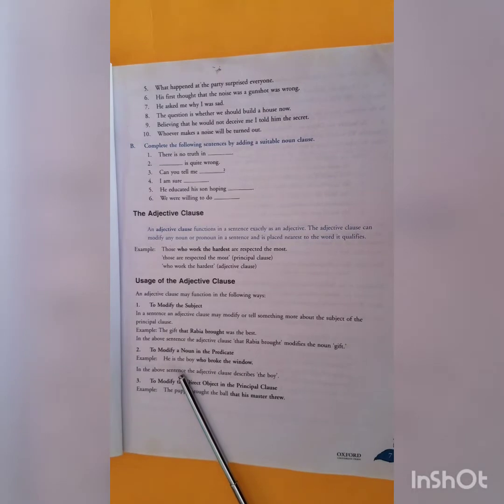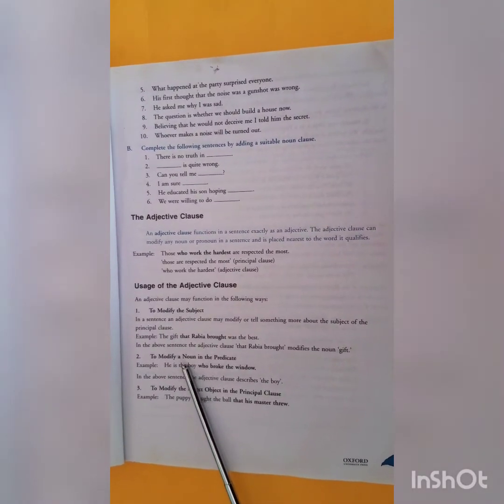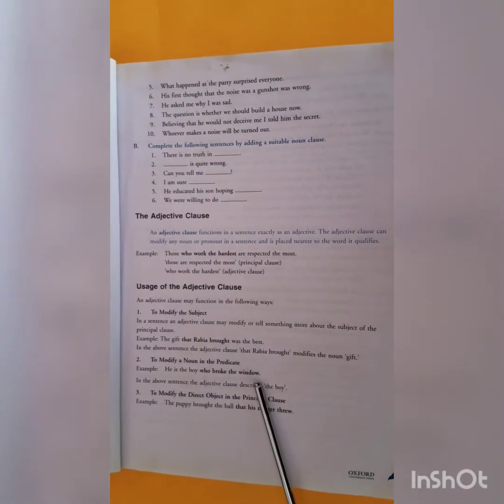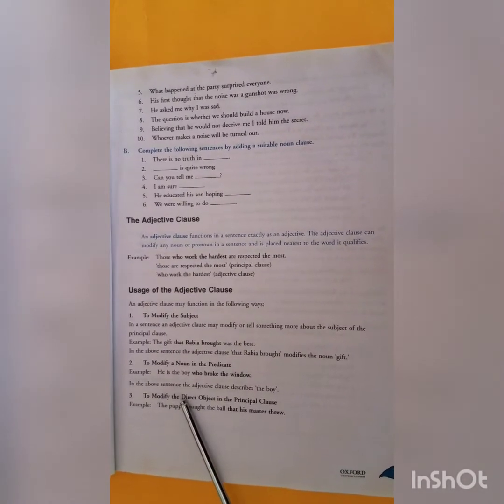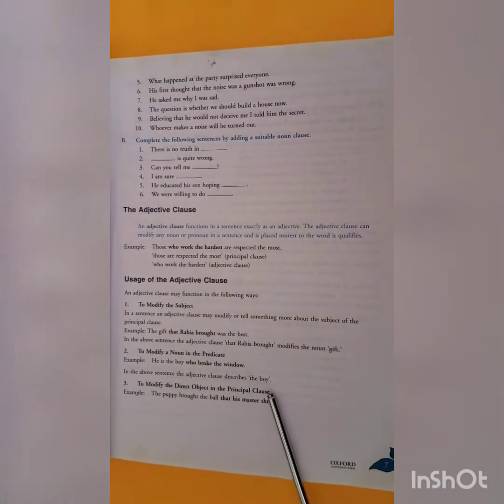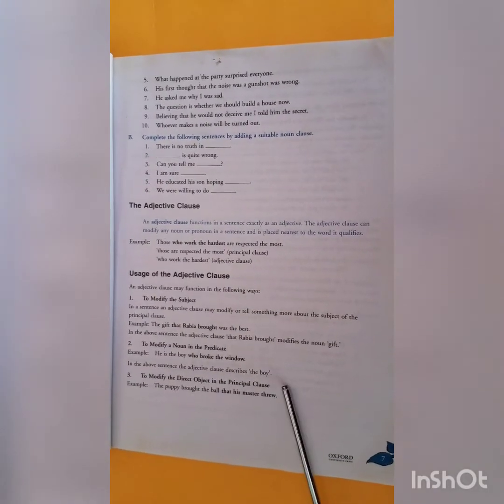We here are focusing on the noun. In the predicate, what is the noun? Window. In this sentence, the adjective clause describes the boy. This is to modify a noun in the predicate.